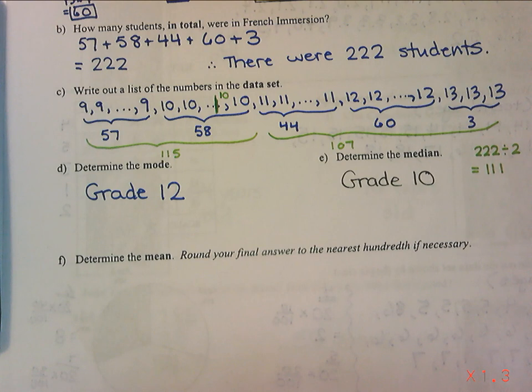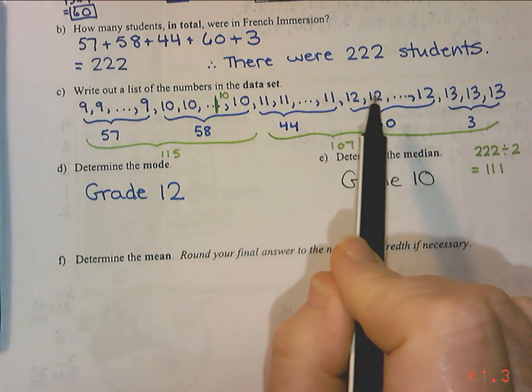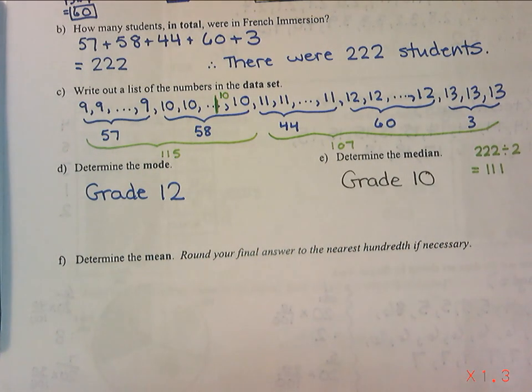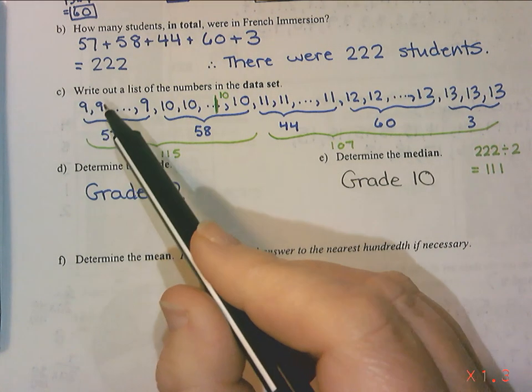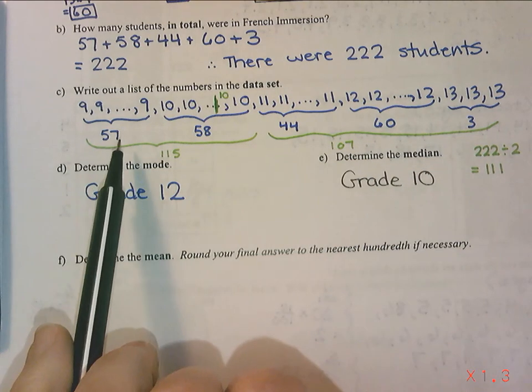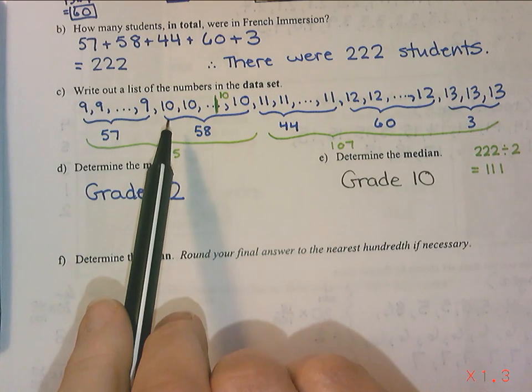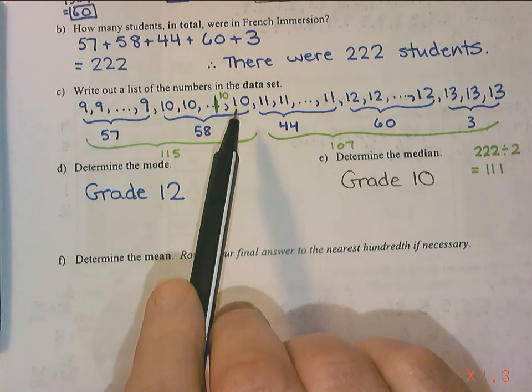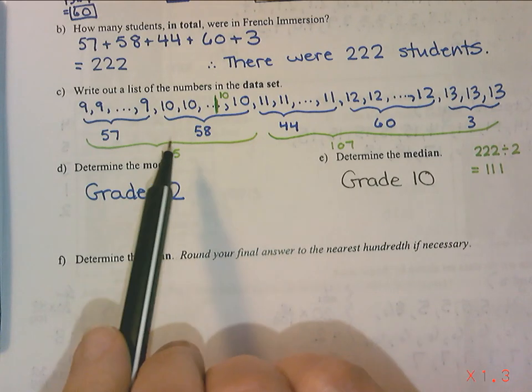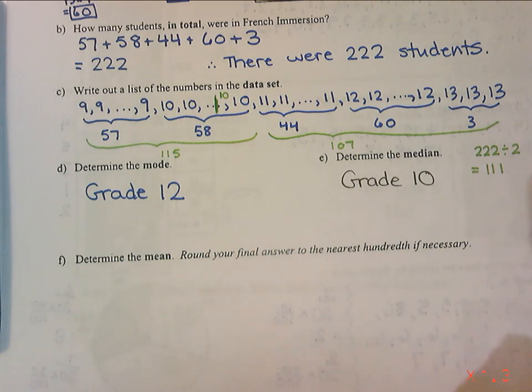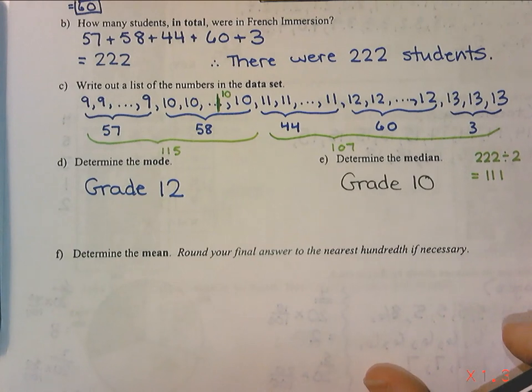All right, last part is the mean. So to calculate the mean, we add up all of the numbers and then divide by the number of numbers. So to find my mean, normally I would do 9 plus 9 plus 9 plus 9 plus 9 plus 9 plus 9, 57 times, and then 10 plus 10 plus 10 plus 10 plus 10, 58 times. But that's going to be a lot of adding and a lot more work than I want to do.